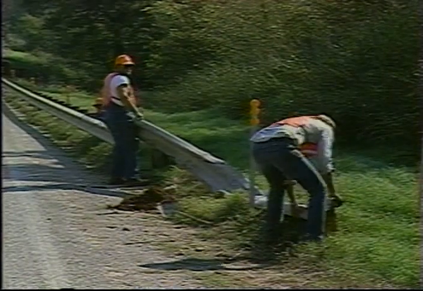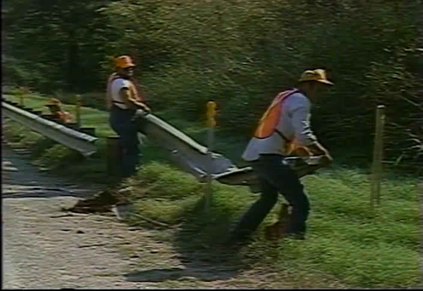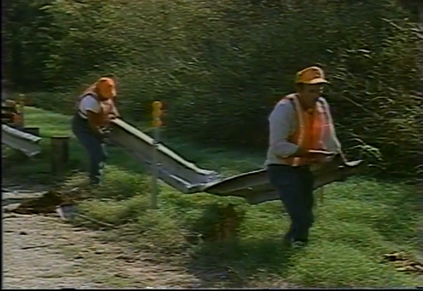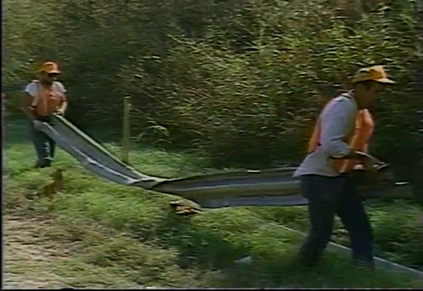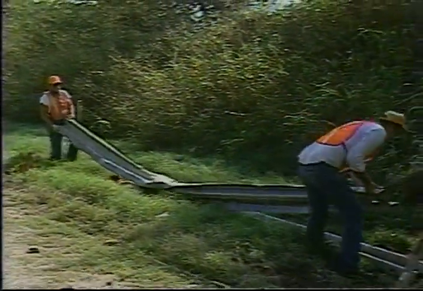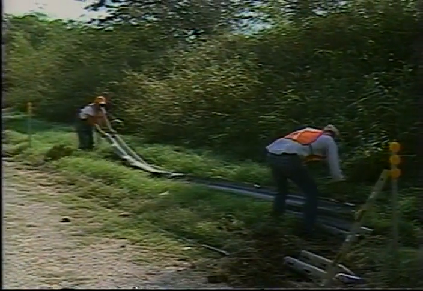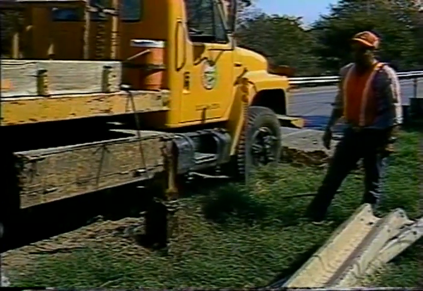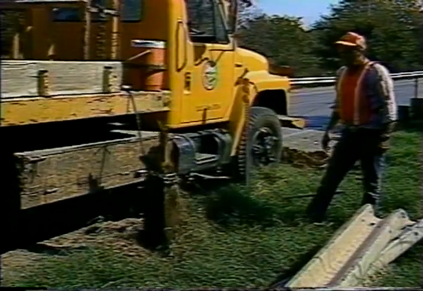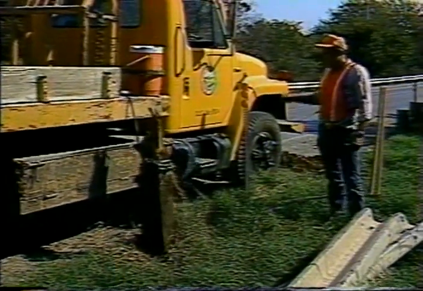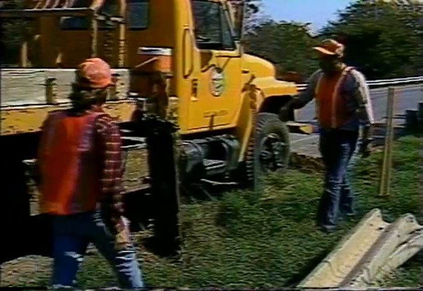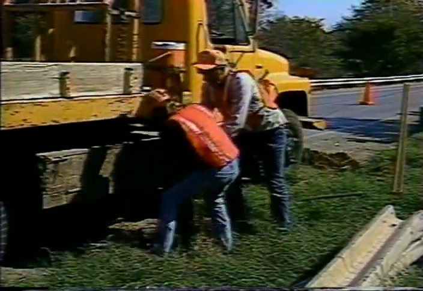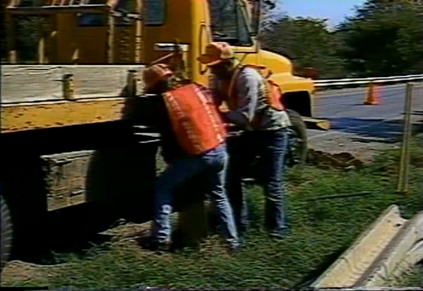When all of the guardrail has been taken from the posts, it's set aside until cleanup. Whatever can be salvaged is set aside for later use with the system, but bent pieces aren't used until they've been straightened. When the worksite is cleared of damaged rail, the damaged posts are removed. Wood posts may have to be dug out or pulled out with a chain and hoist. Steel posts that have been slightly twisted can often be straightened in the ground.